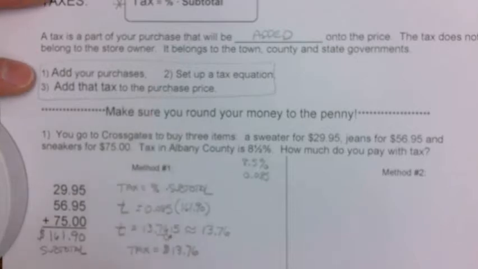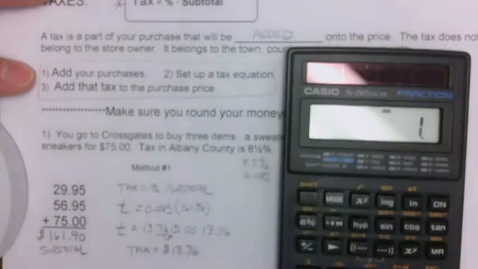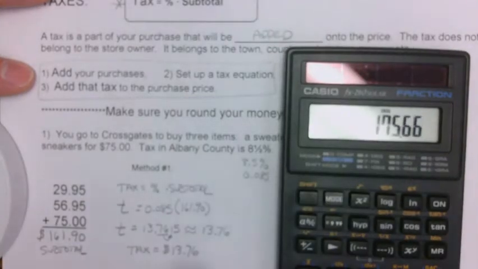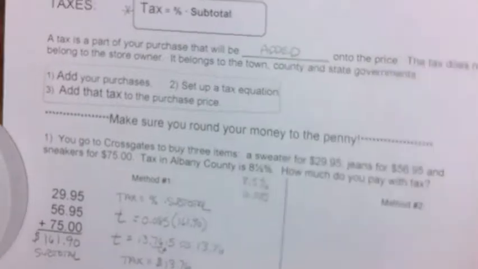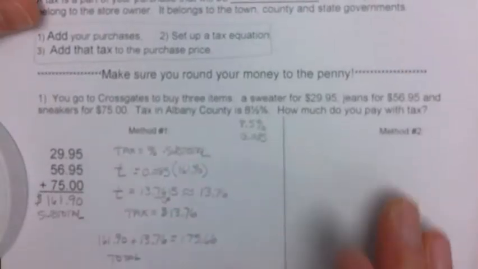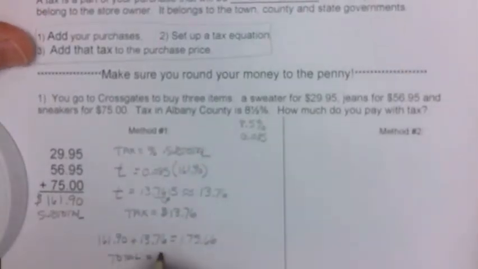Remember now that you add the tax to the purchase price or the subtotal. We had 161.90 plus 13.76. And if we add these totals together, that's going to give us $175.66. This is the total. Okay, the total cost after we add in, the total equals $175.66.